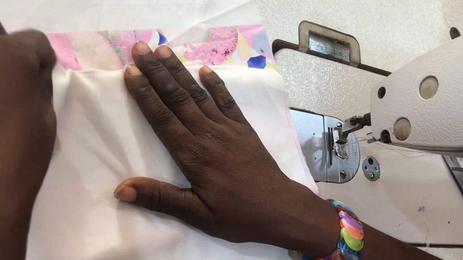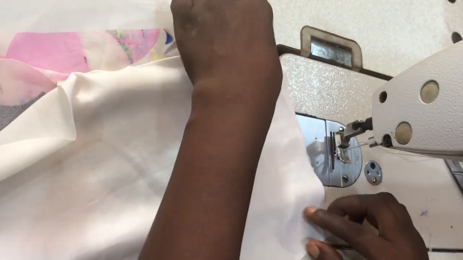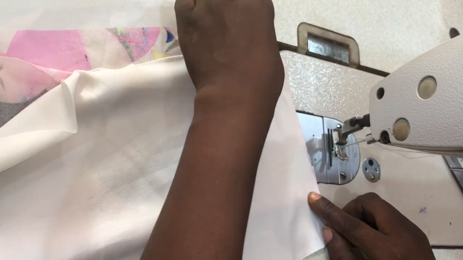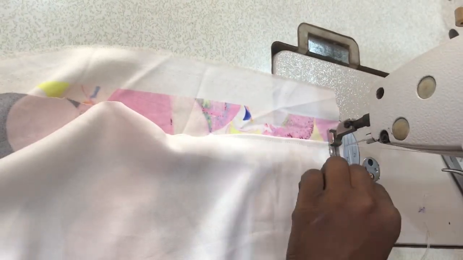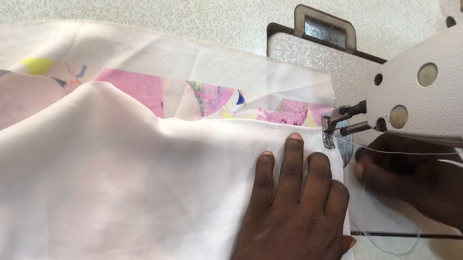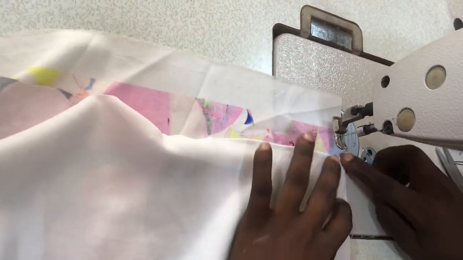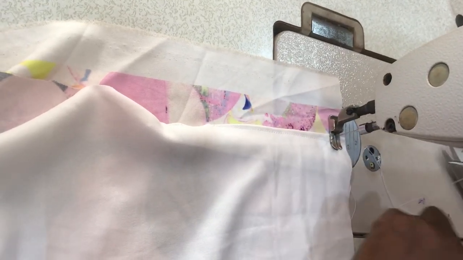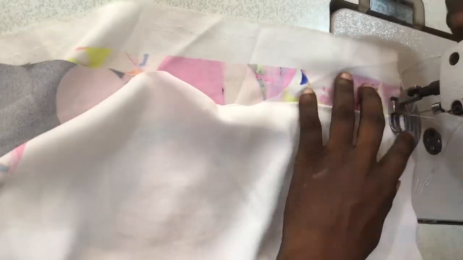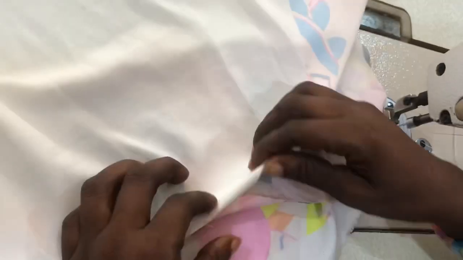Can you see that? Now, the next thing you're going to do is to sew the upper part just the same way we sewed the first one as well. I will show you the difference now, but please just be patient to watch this. Stitch here. So I've already stitched it.